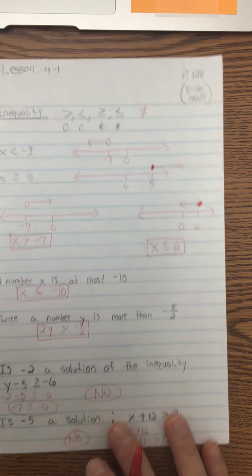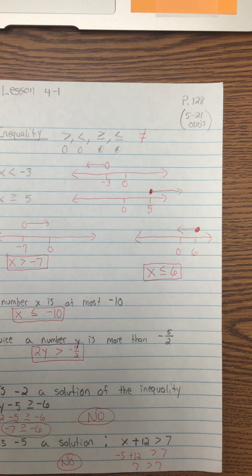Okay? All right, homework is on page 128. You will do 5 through 21 odds.